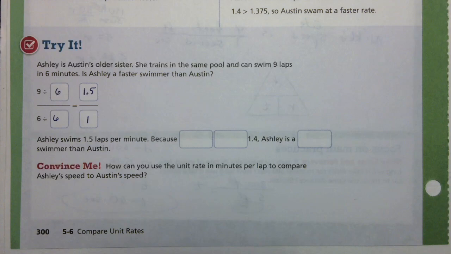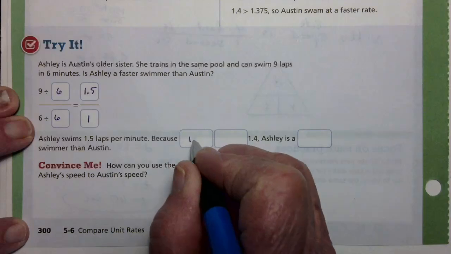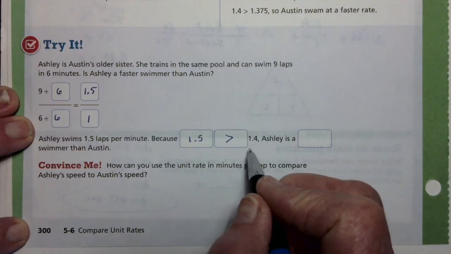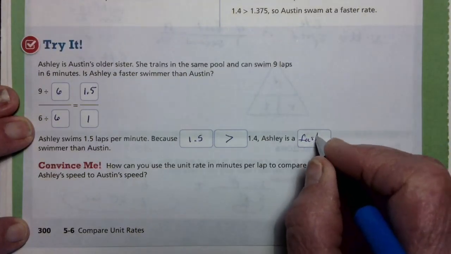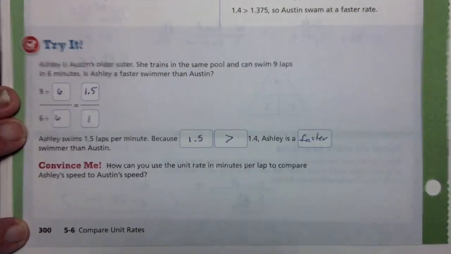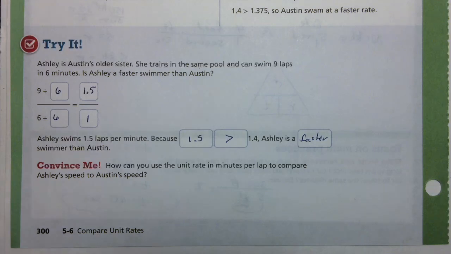be thinking. Okay, can you follow their plan? Because 1.5 is greater than 1.4, Ashley is a faster swimmer. So if they were in a race, Ashley would win. All right, let's go to example 2.